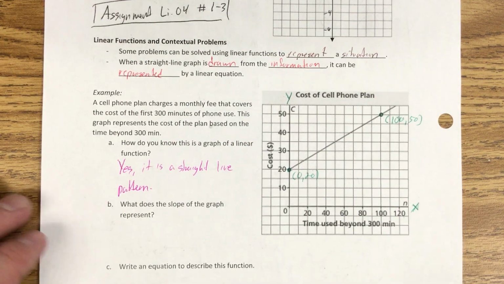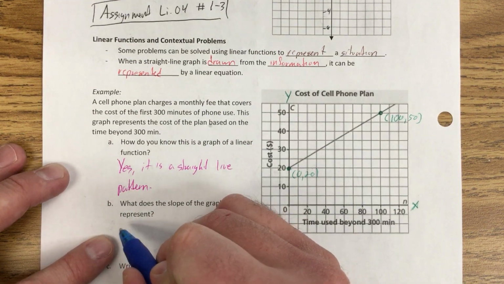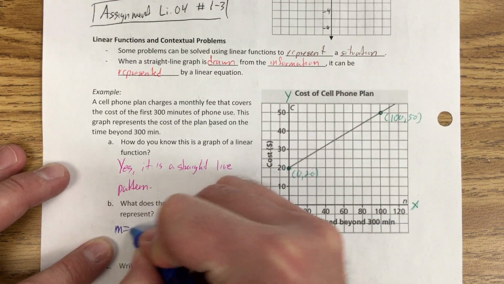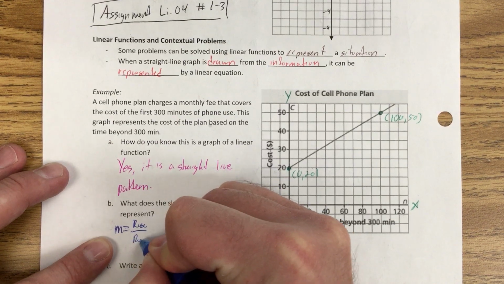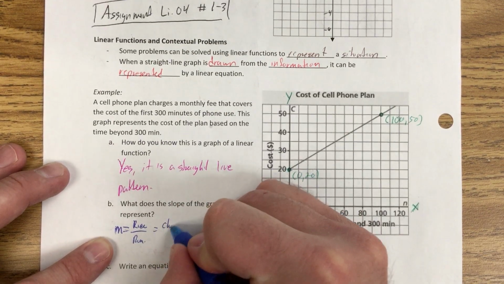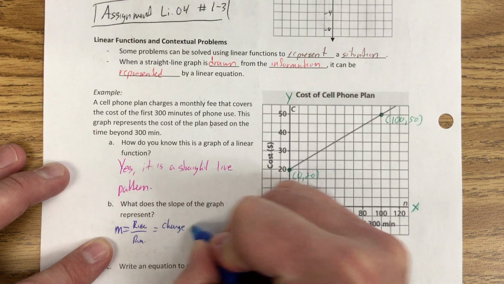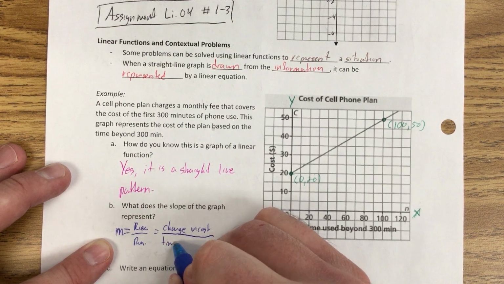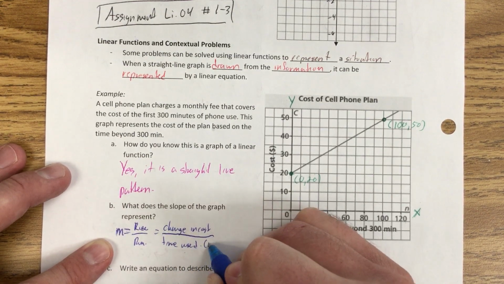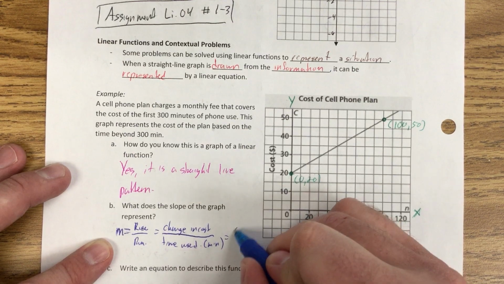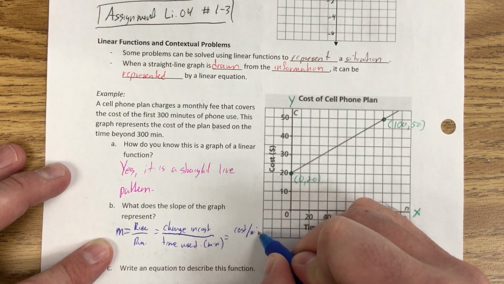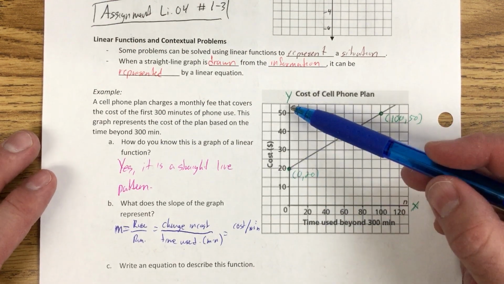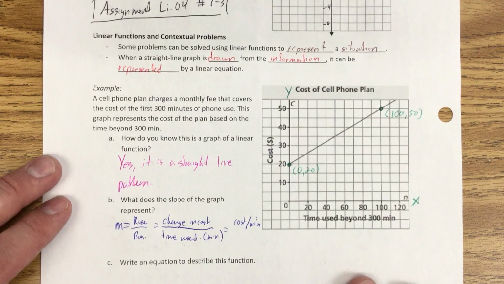Now, what does the slope of the graph represent? Well, the slope represents, okay, M is always rise over run. The rise is going to be the change in cost over the time used, in minutes. So we could think of this as the cost per minute, okay, is going to be our rate of change. It's the cost per minute. It's how much the cost is going up based on how many minutes we're going to be using.